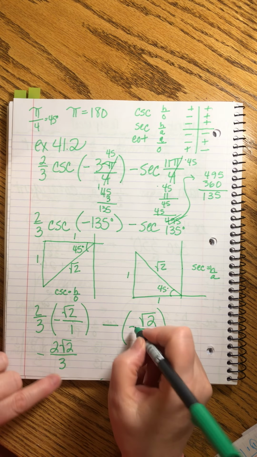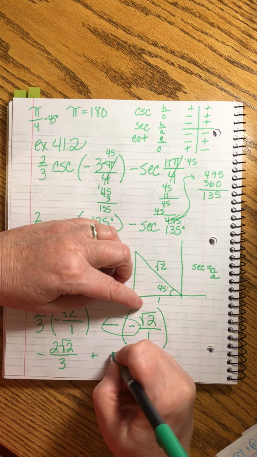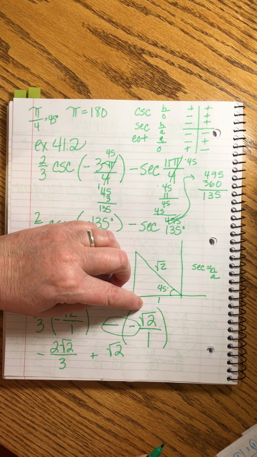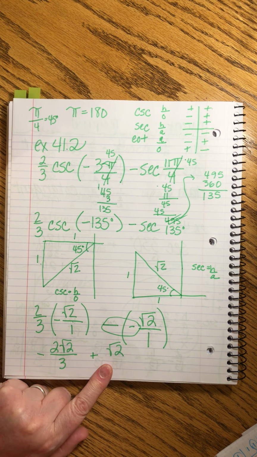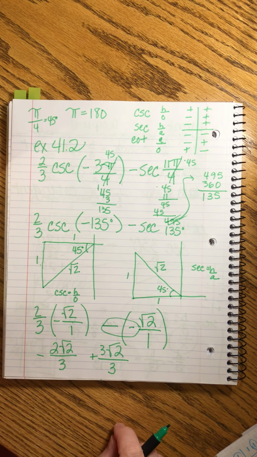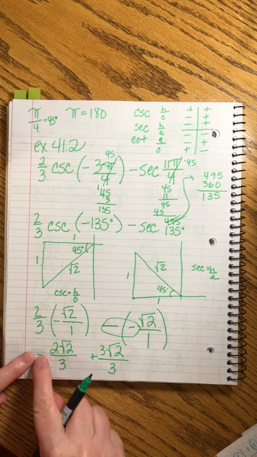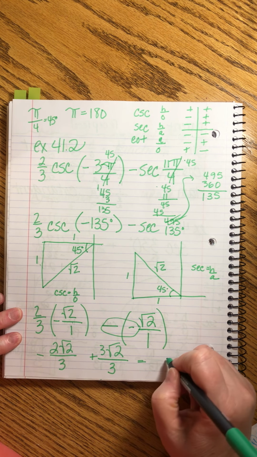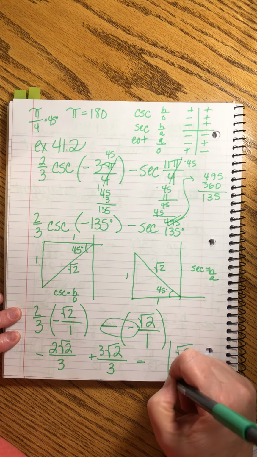These two come together to give me a plus square root of 2. This is negative, this is plus. I need to give this one a denominator of 3 so I can add them. Now the radicals match and the denominators match, so I can add negative 2 plus 3 equals positive 1, right? So that comes out to square root of 2 over 3. That is our final answer.